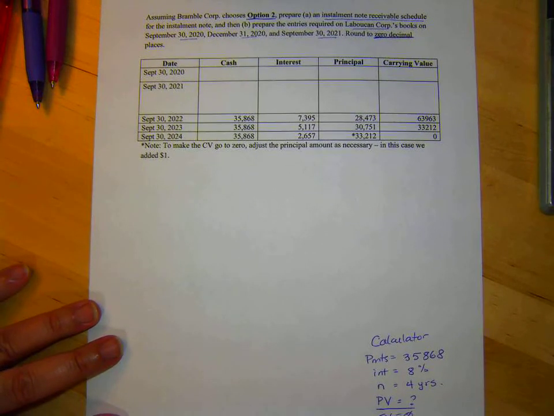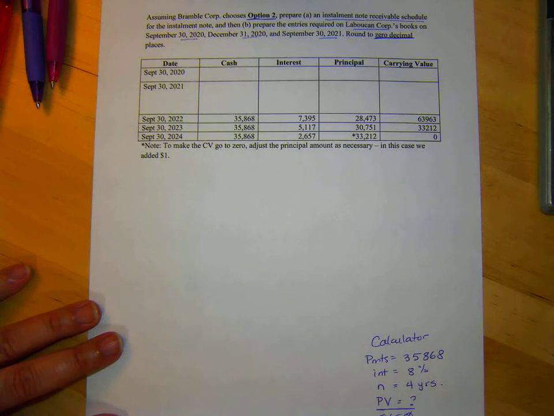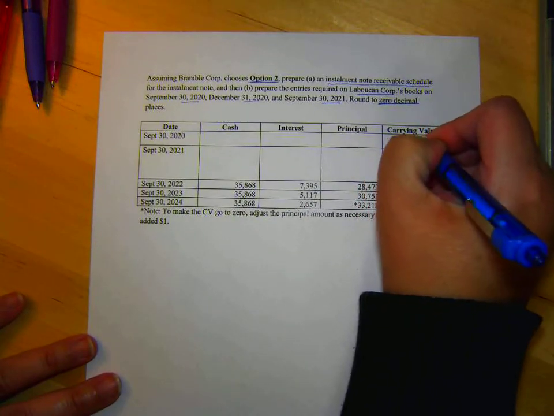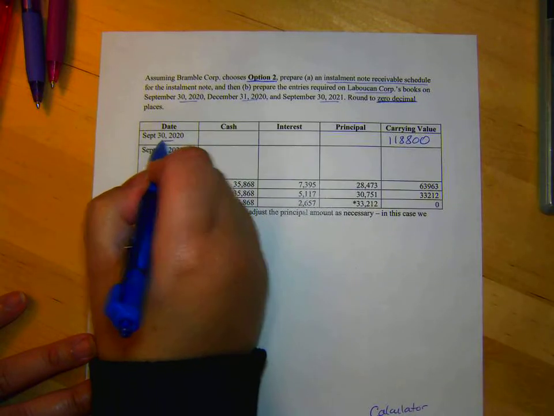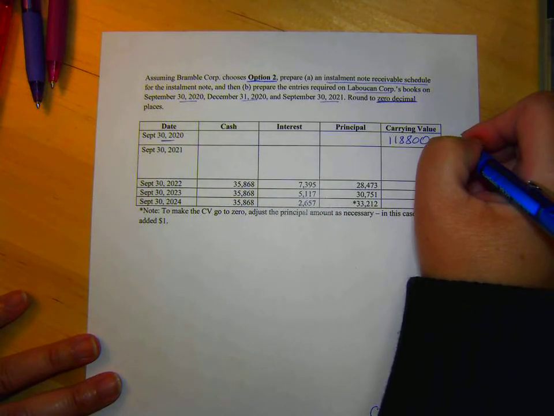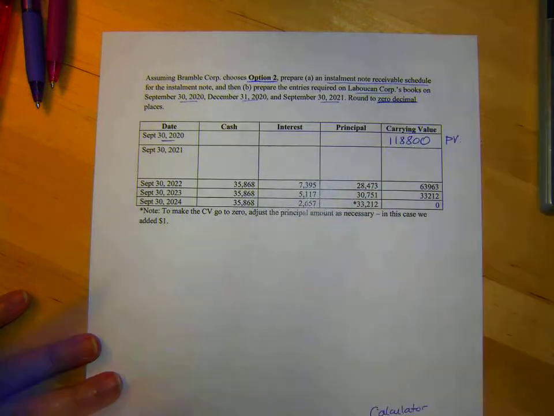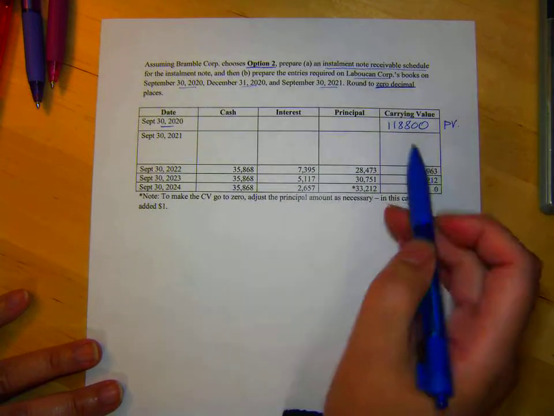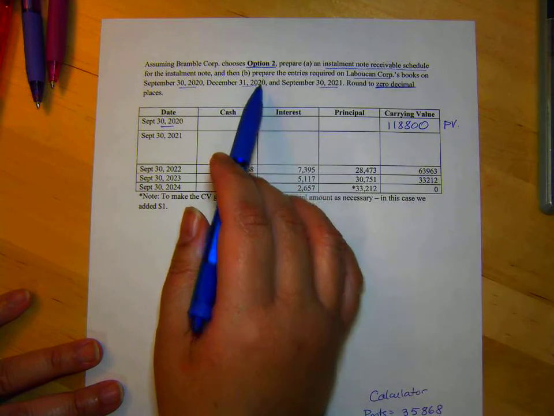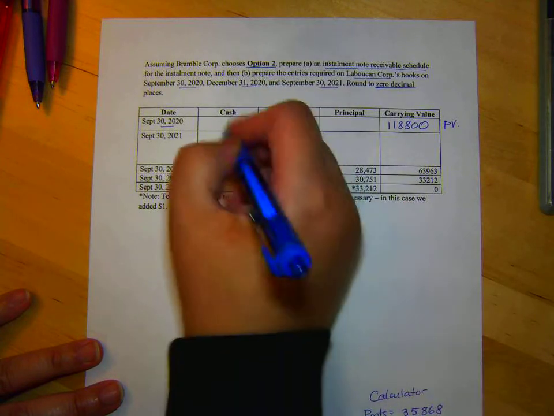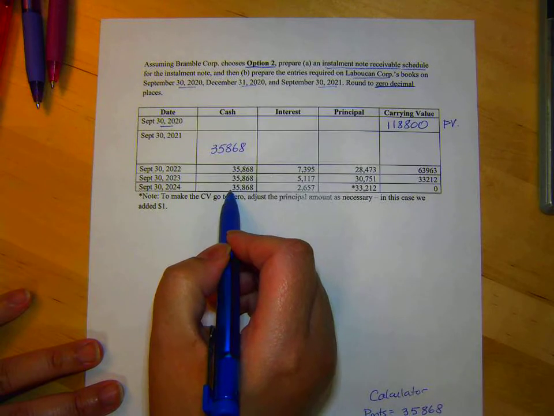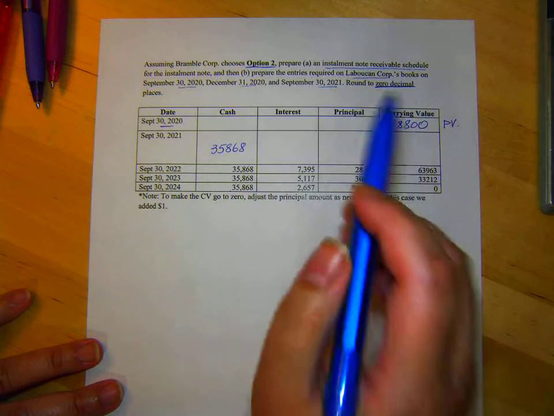Okay, so we've got our 118,800. So that goes up here in the beginning carrying value on the date of the note. We know the payments are 35868, so we'd fill that in all the way down to here. Now we know the interest rate.